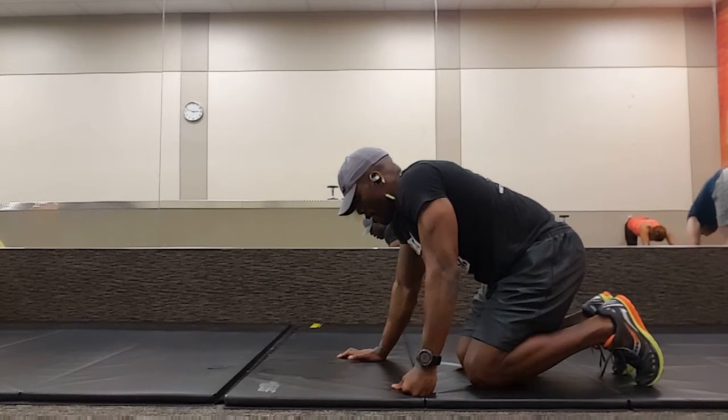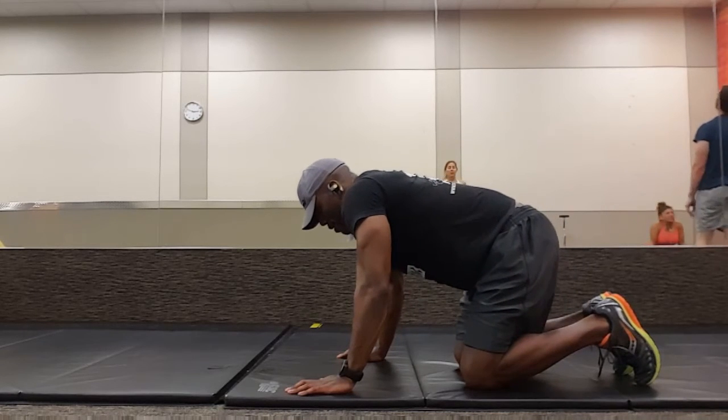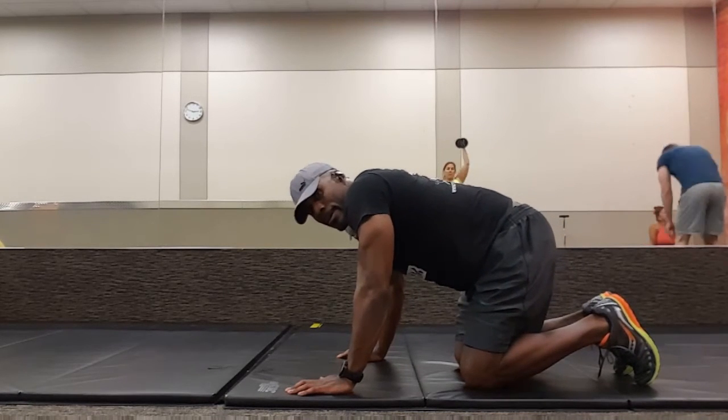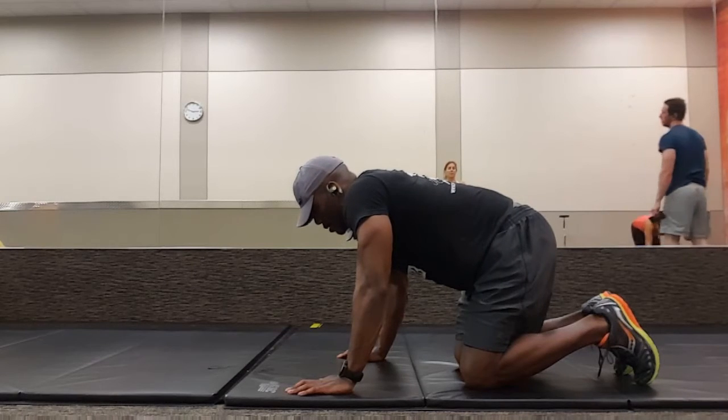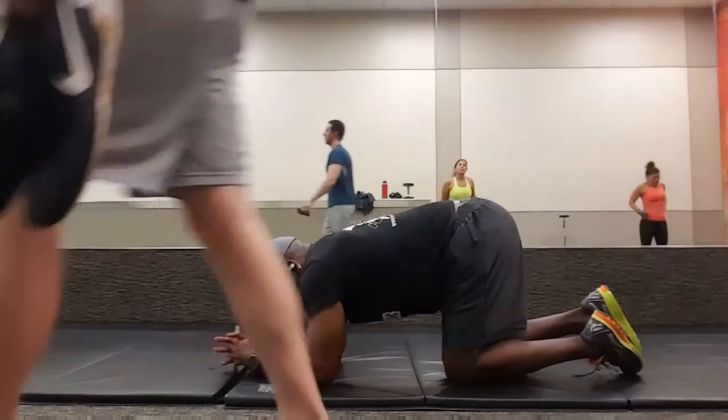So here I'm moving to a cross climber, and notice them triceps popping. Oh man, them triceps are popping.